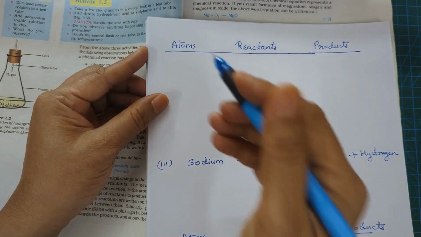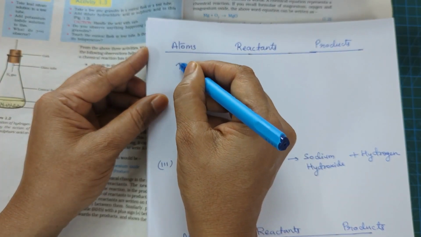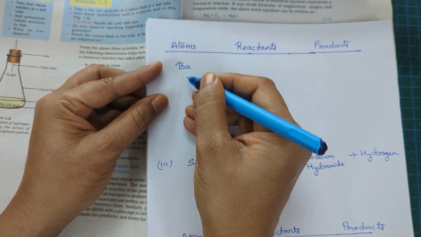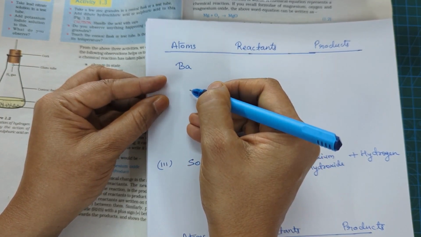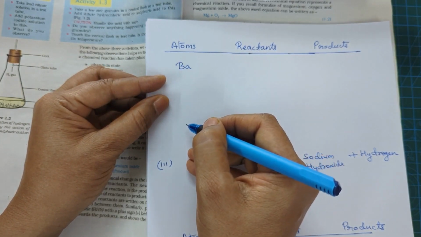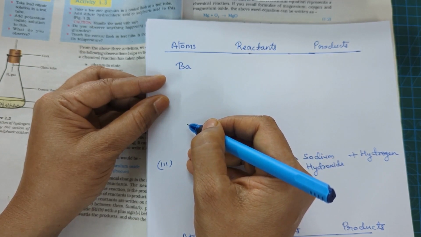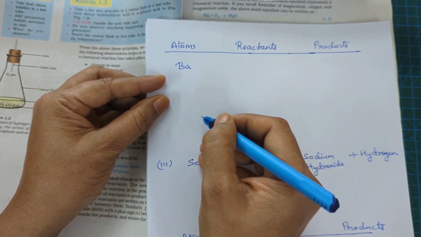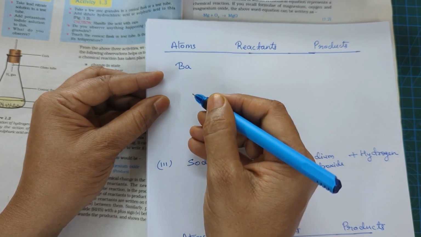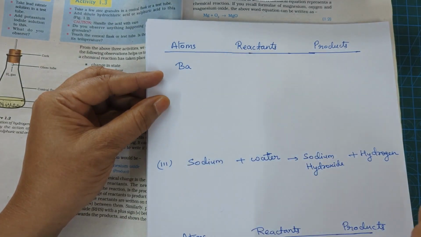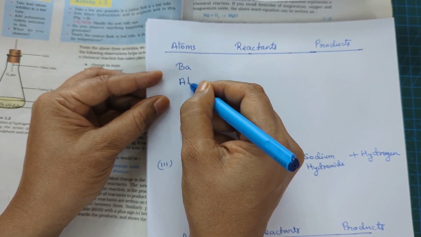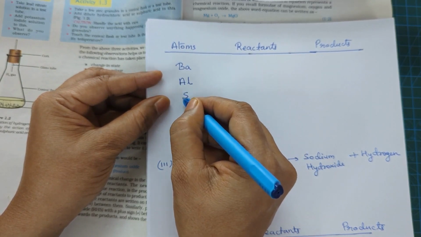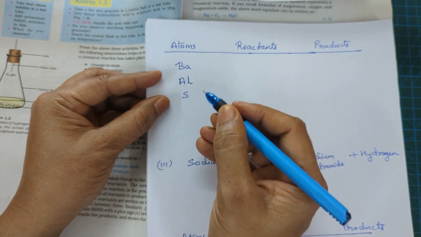When you write the list of atoms, first list down all the metals and non-metals and then write hydrogen. At last write oxygen, because we will start balancing the oxygen, then hydrogen, and the metals and non-metals will automatically be balanced. So barium, then there is aluminium, so these are metals, then there is sulfur, non-metal.